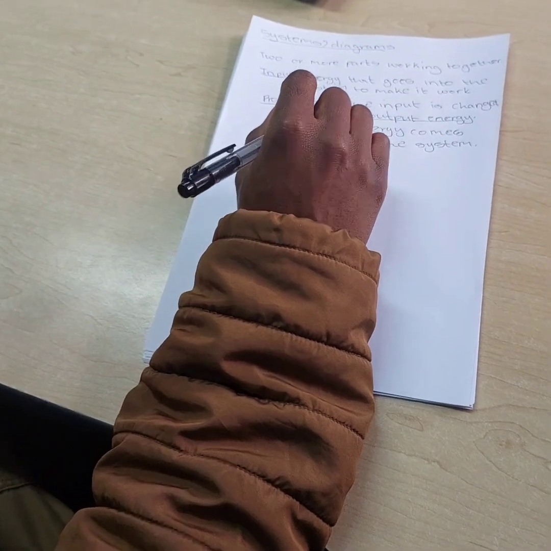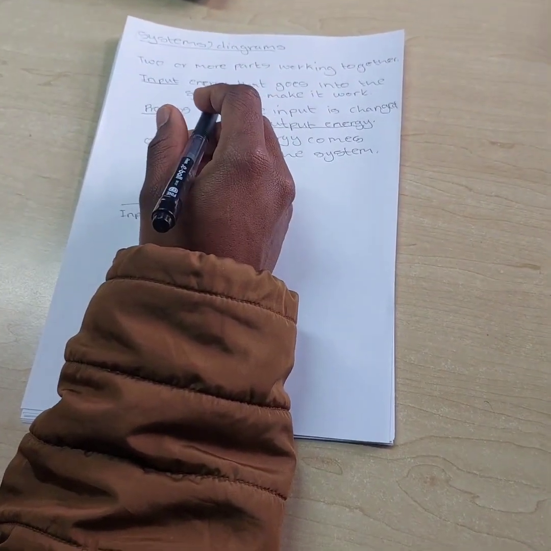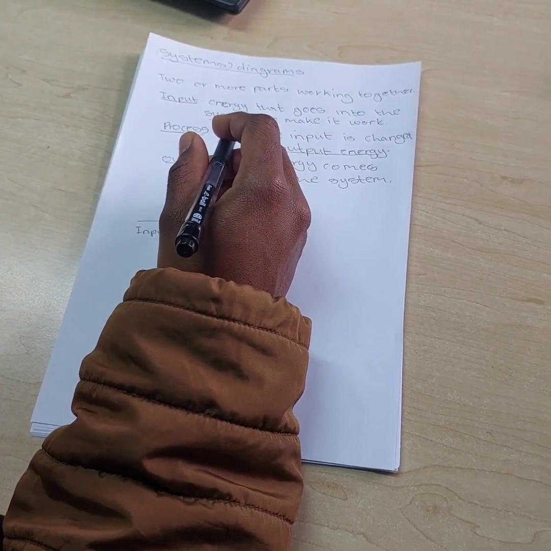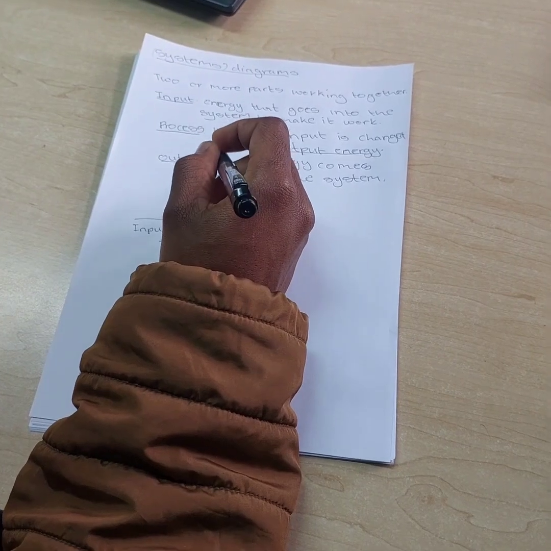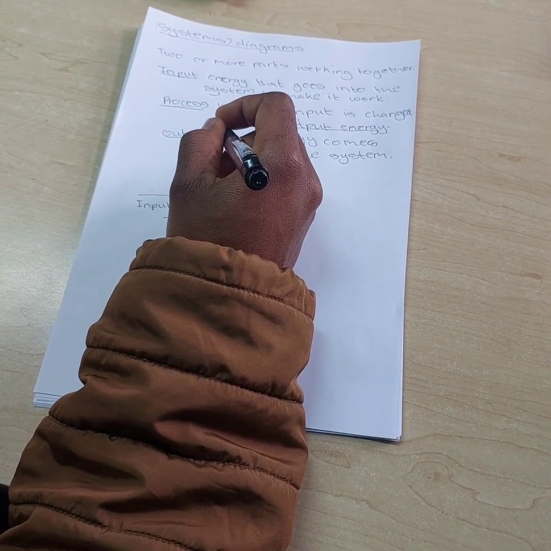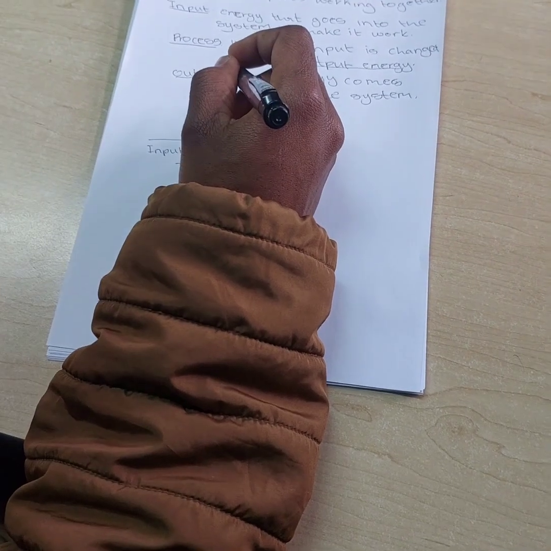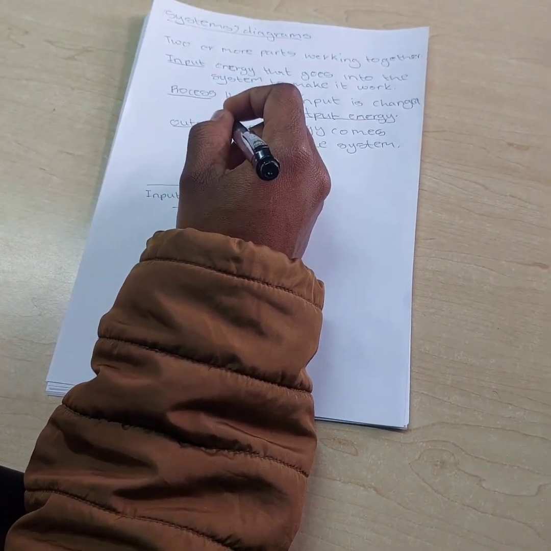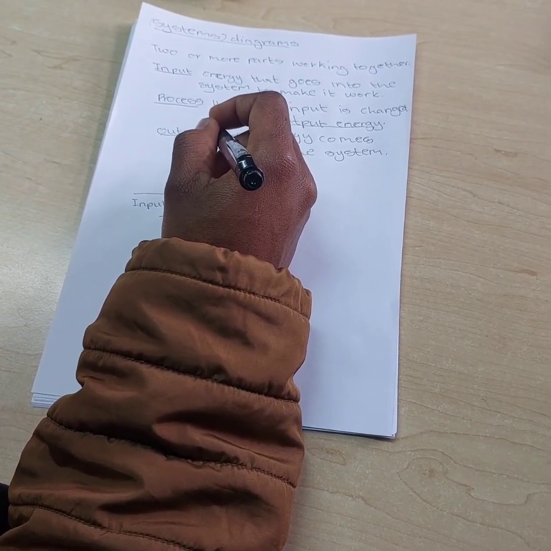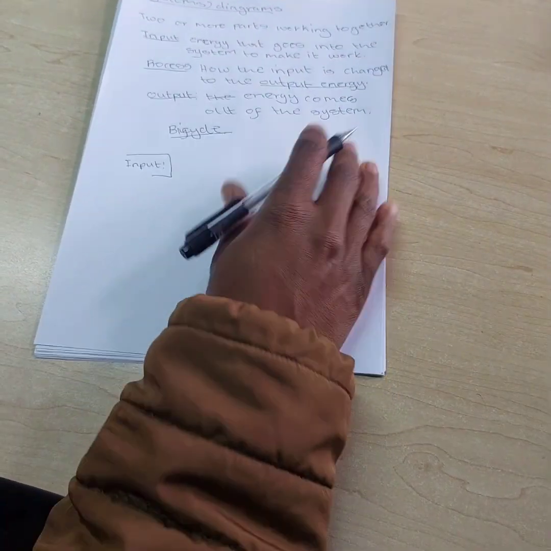And then what is the process? The pedals make the wheels move. And then what is the output? The bicycle moves forward.